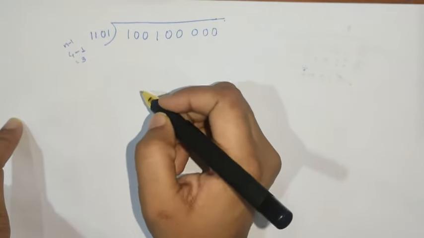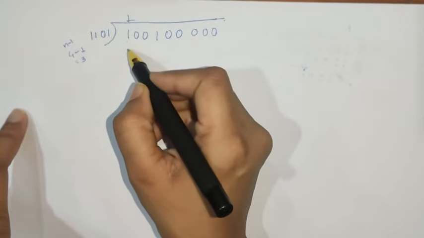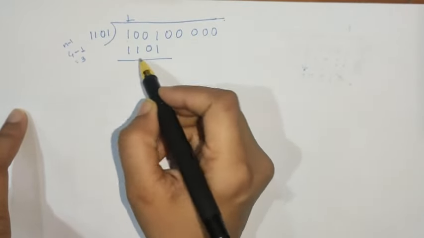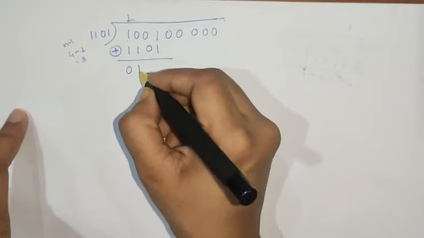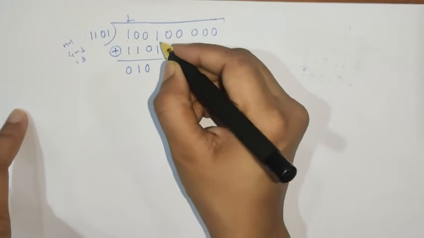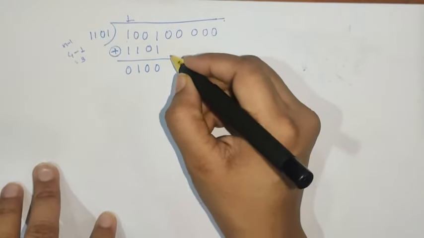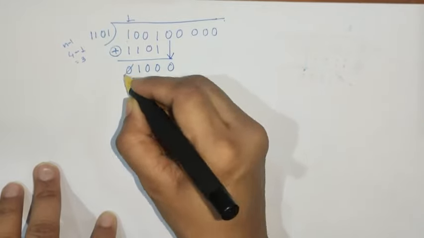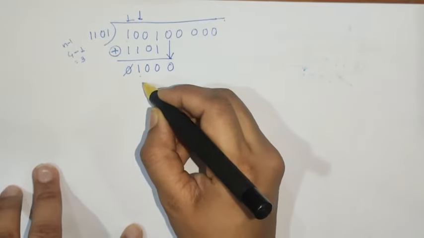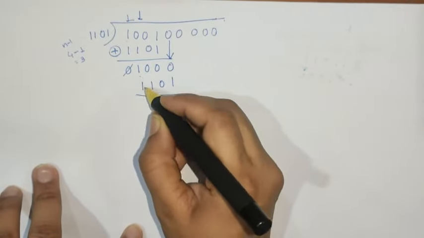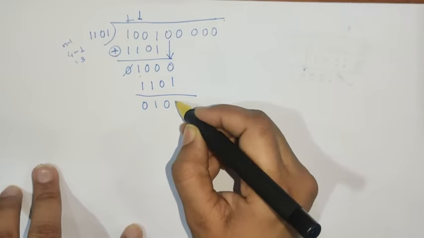Now we are going to start the division. The first bit is 1, as you can see, so simply we can take 1, means 1 1 0 1. Now do XOR, don't forget we are doing XOR, not addition. 1 1 is 0, 0 1 is 1, 0 0 is again 0, 1 1 is 0. Now we have to take this 0 below and we have to discard the first one. Now the first bit is again 1, so we are going to take 1 1 0 1. 1 1 is 0, 0 1 is 1, 0 0 is 0, 1 0 is 1.